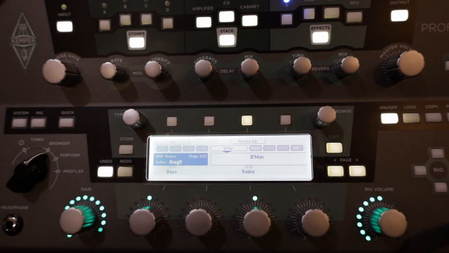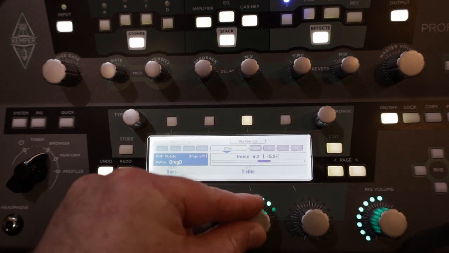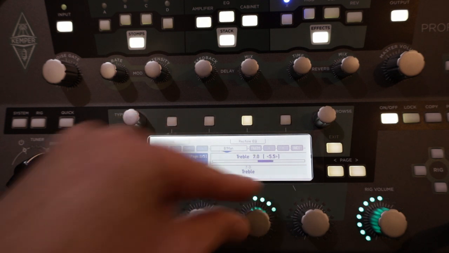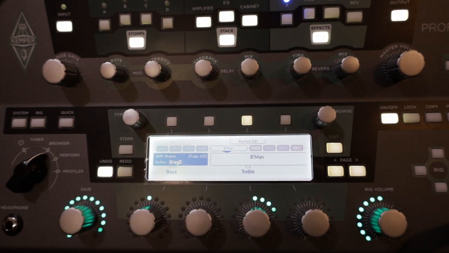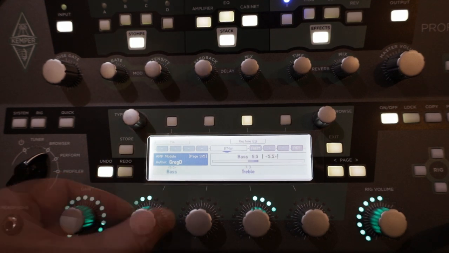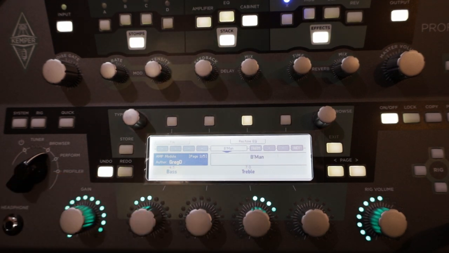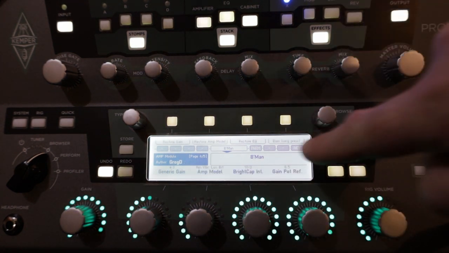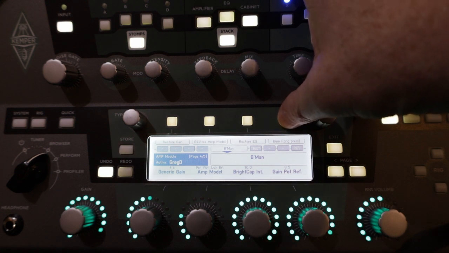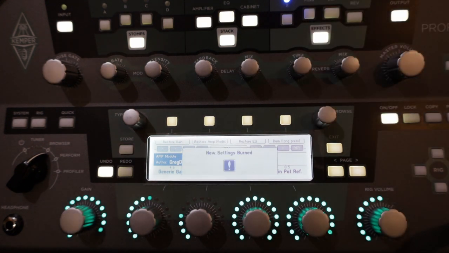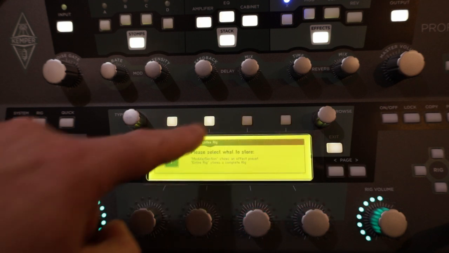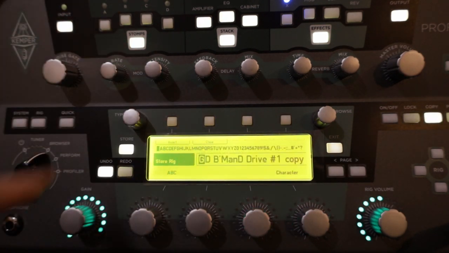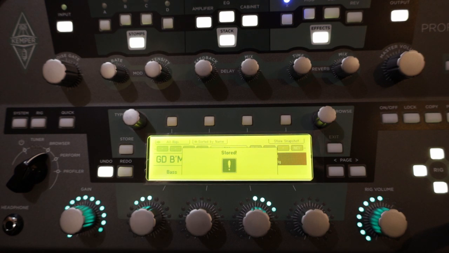Then go back a page, and the treble was on 7. And the bass was on 4.5. Now it's also got a presence control, which is on 4, which it doesn't have, but we'll forgive them for that for the moment. Then I press burn, and it says long press, so you hold that until new settings burned. Then I go in here, press store, entire rig, store as, and I've now stored my liquid profile. Let's see how it sounds.